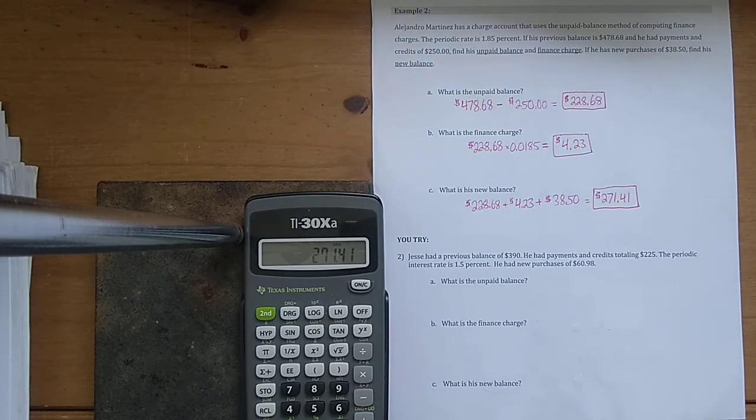Now obviously let's compare that. What if you didn't have that finance charge? Then he would be paying less money. Okay? But the key here is that you don't want finance charges. You want to try and pay everything off as quickly as reasonably possible.